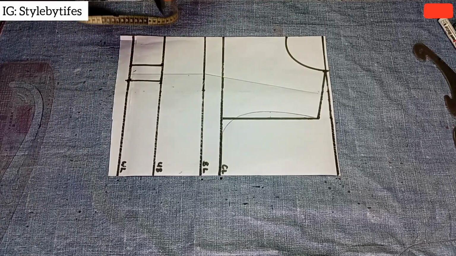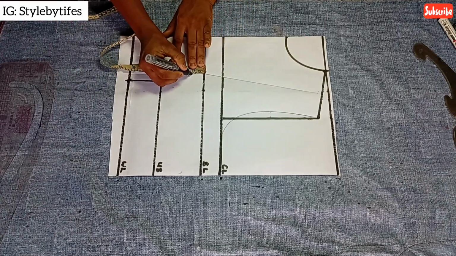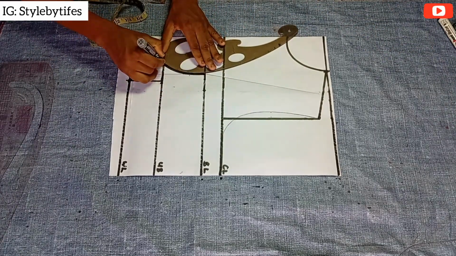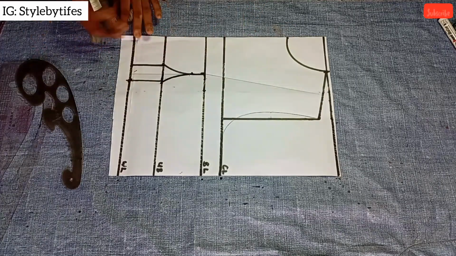So from the bust line, I'm going to come down by 1 inch and make a point. And from the under bust, I'm just going to use my curve rule to just connect to make that 1 inch point on both sides.